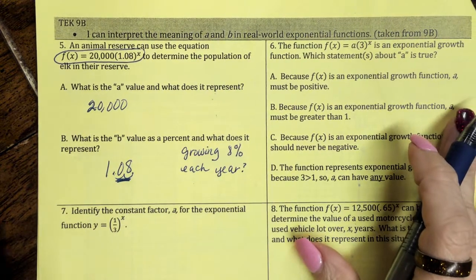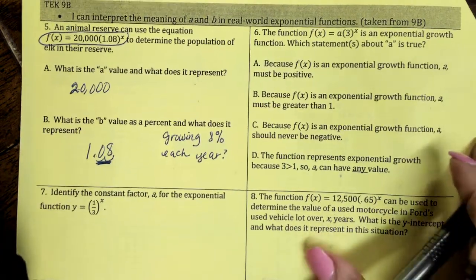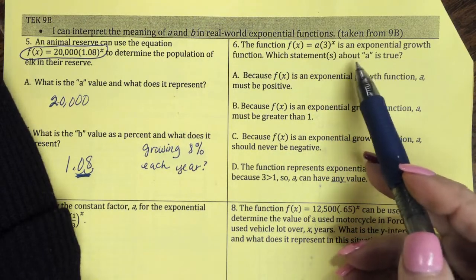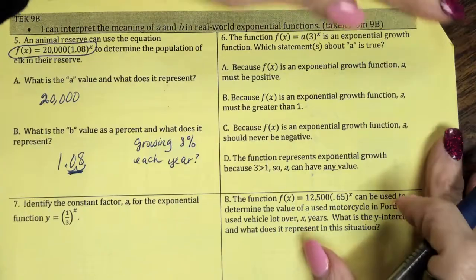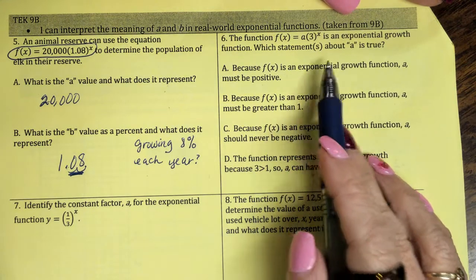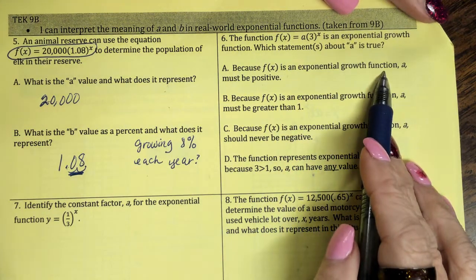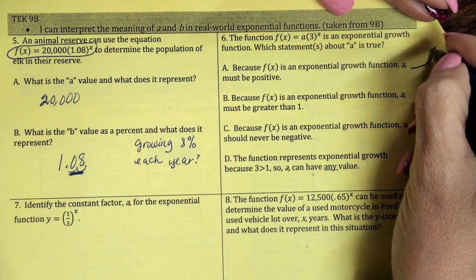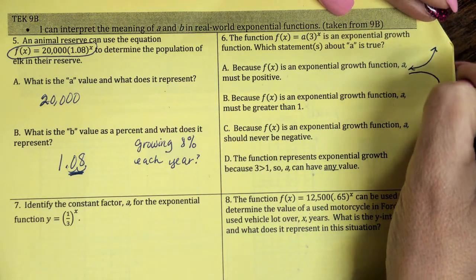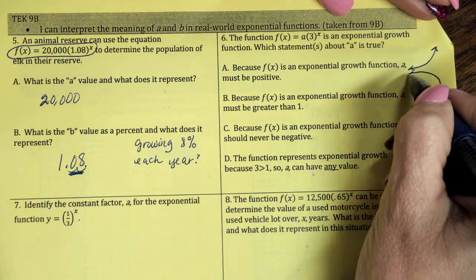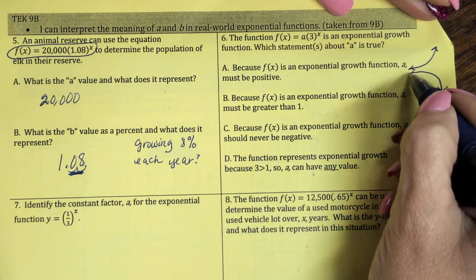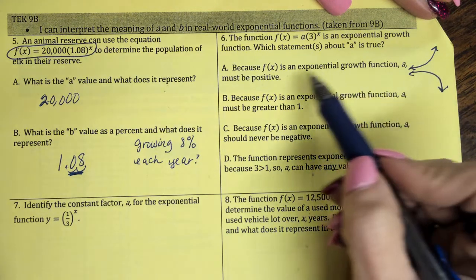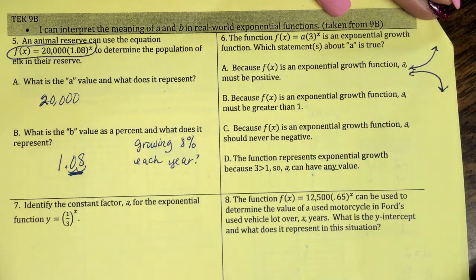Okay, so 6, the function f of x equals a times 3 to the x power is an exponential growth function. Which statement of a is true? Okay, so let's look at this. Because f of x is an exponential growth function, we know it's a growth function, which means it's going to look like this, or it's going to look like this. Both of those are growing. This one's growing positive, this one's growing negative. Because it's an exponential growth function, a has to be positive.